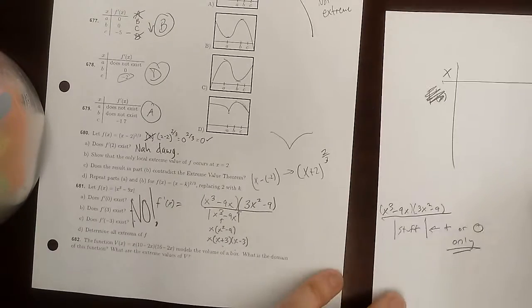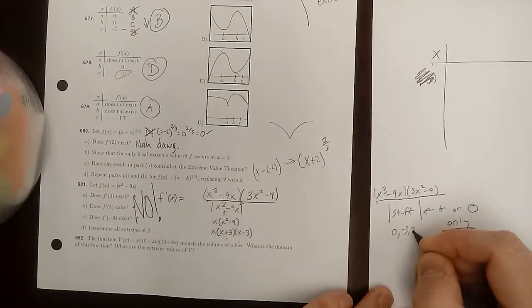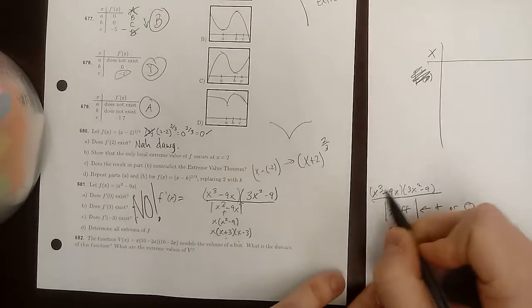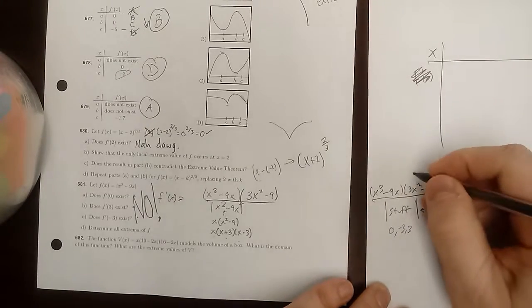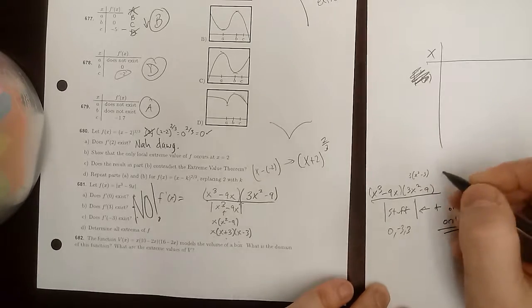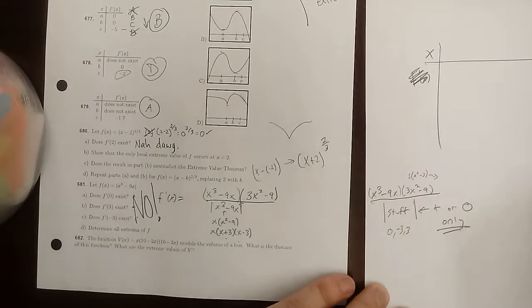All right, so we already know the zeros for this are 0, negative 3, and 3, but I wonder, are there any extra zeros in the top? This is also 0, negative 3, and 3. This one, if I factor the 3 out, I get x squared minus 3. Oh, that means that this has 2 more zeros.